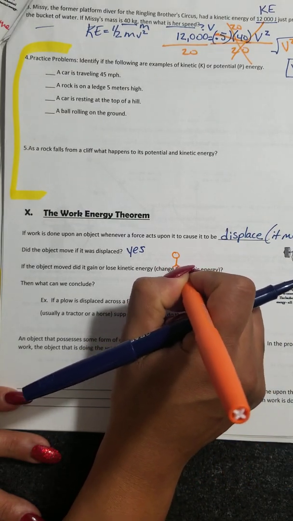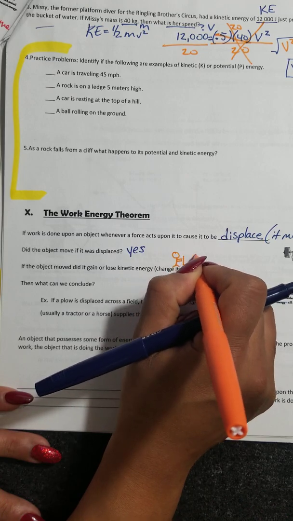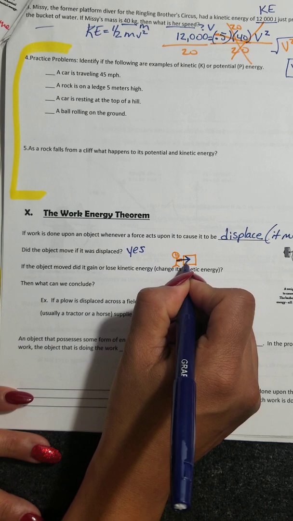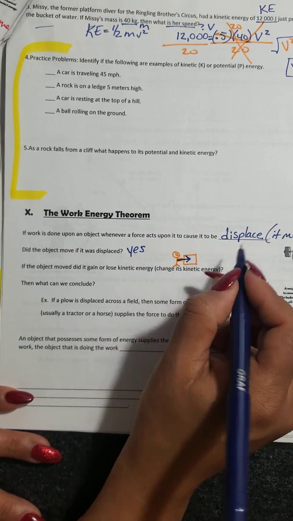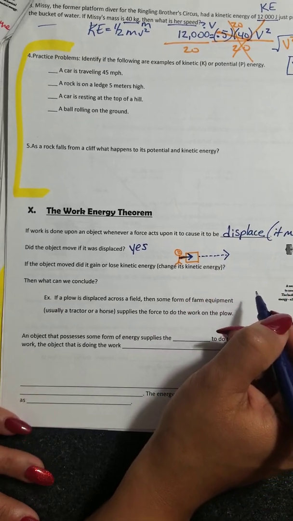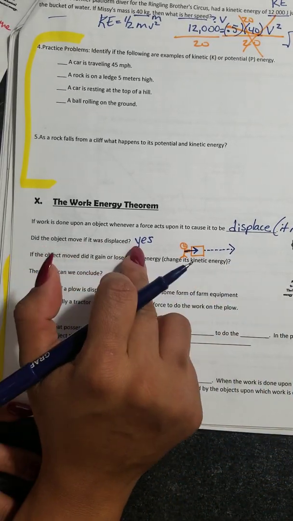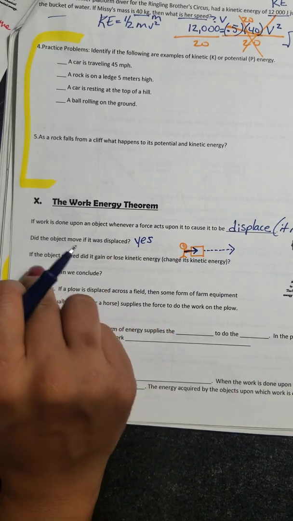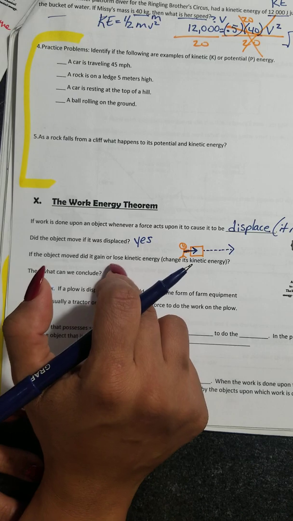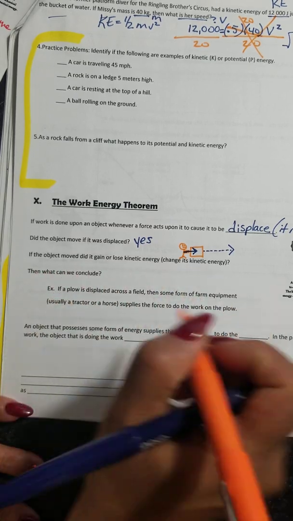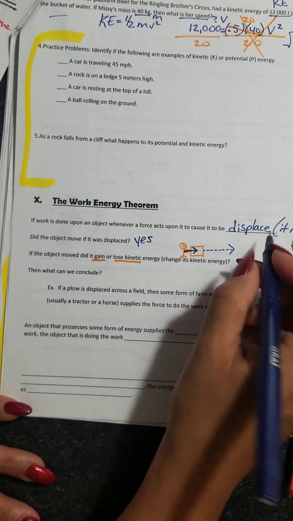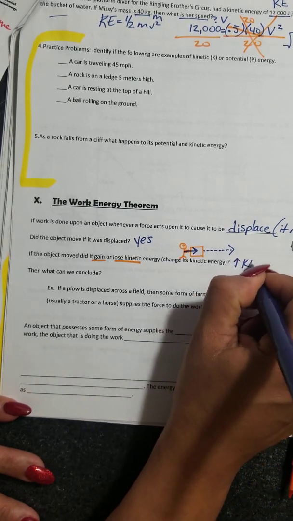I've got a person and there's a box, and they are going to apply a force to this box and the box is going to end up moving. The question says, did it move if it was displaced? Yes, it did. If the object moved, which it did, did it gain or lose kinetic energy? Well, it gained kinetic energy.